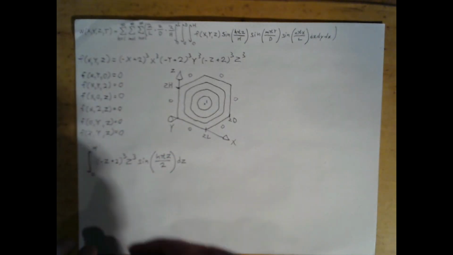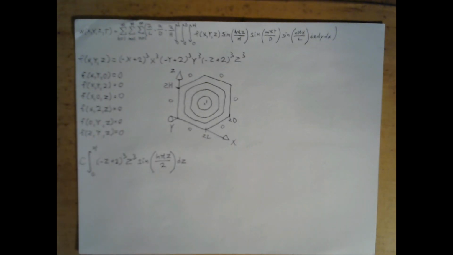Alright, so this is our first integral. We pulled our constant out to the front. Our constants are every other term. So we're going to solve these one at a time, and then at the end we're going to multiply by our 2 over h, 2 over d, 2 over l, because again we just pulled those out anyway. So we're going to do this triple integral first. Right now we're just going to look at this integral.